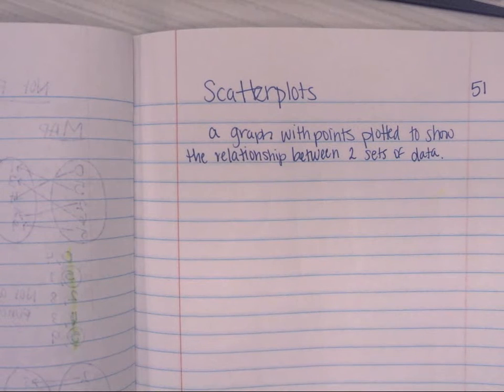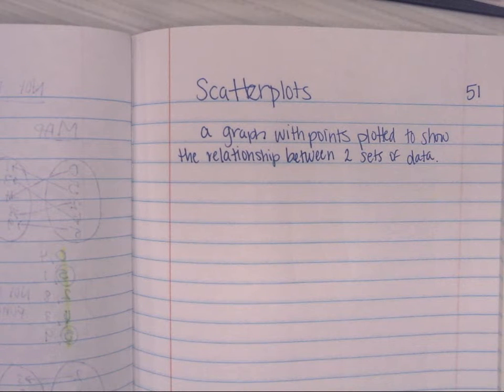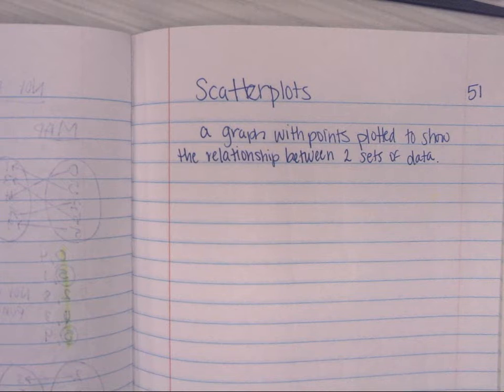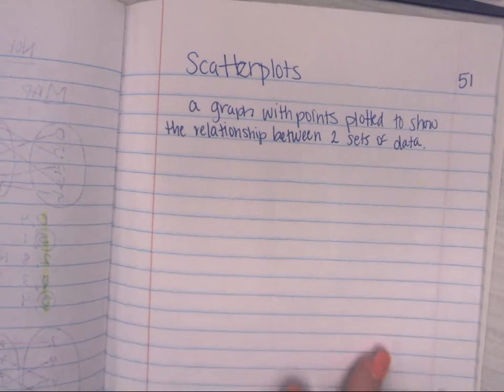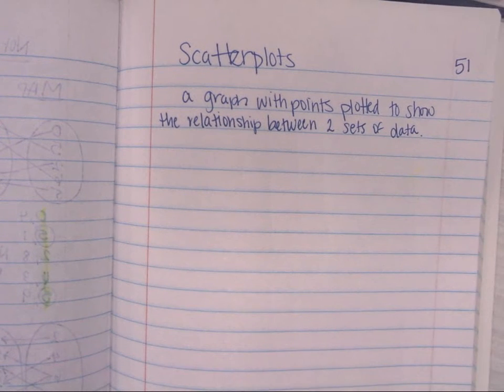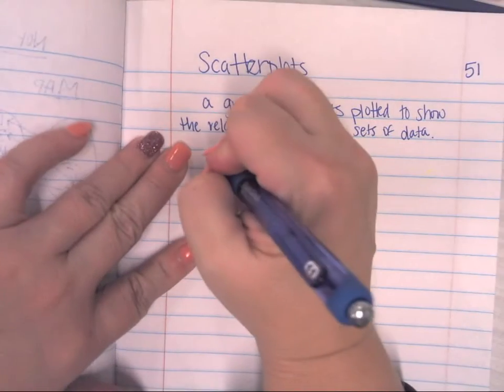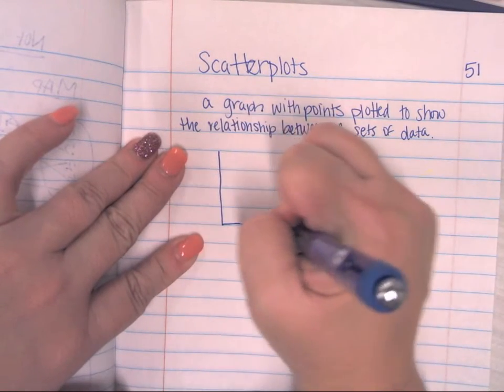Now, a scatter plot usually has a large amount of points, and you're just using a scatter plot to look for associations. Okay, so it's a graph. So we're going to make one real quick.